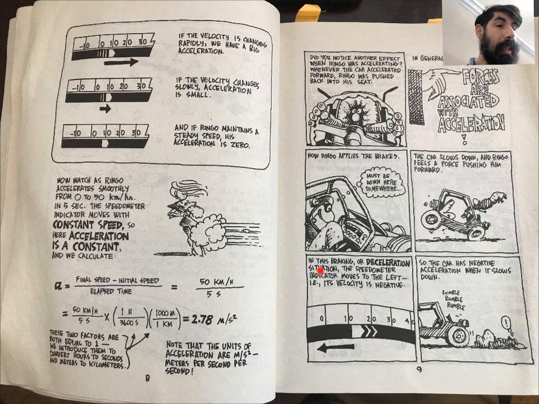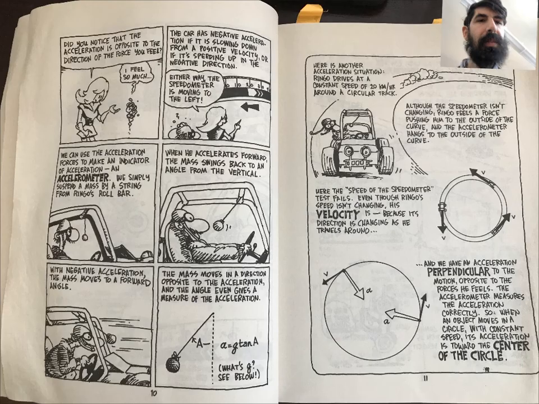Whoa! In this braking or deceleration situation, the speedometer moves to the left, so its velocity is negative, and so the car has negative acceleration when it slows down. Did you notice that the acceleration is opposite to the direction of the force you feel? I feel so much pain. The car has a negative acceleration if it's slowing down, or if it's speeding up in the negative direction. Either way, when the speedometer is moving to the left, the car has negative acceleration.